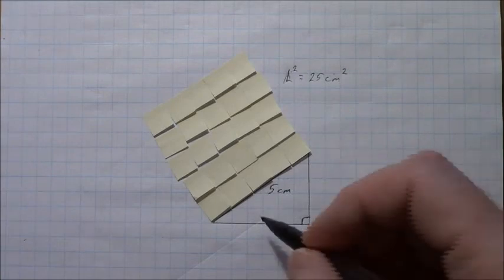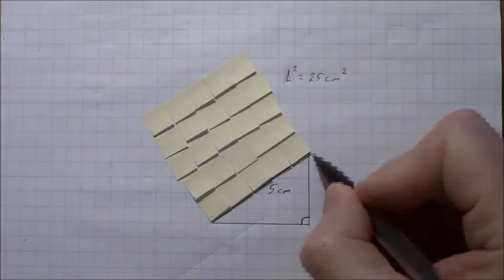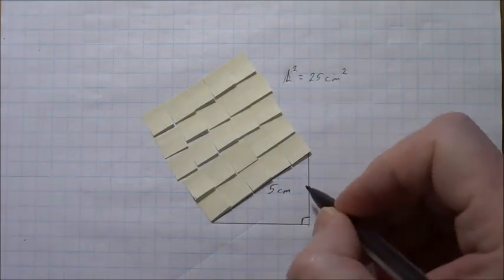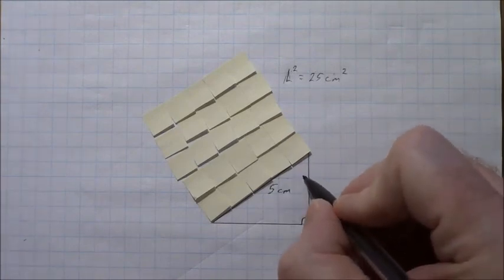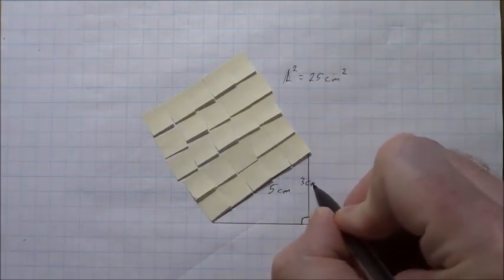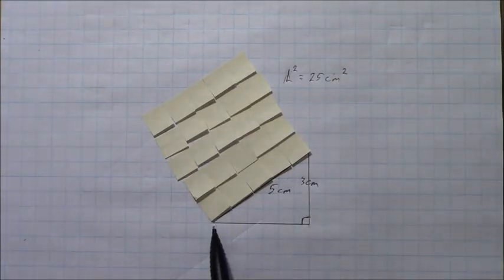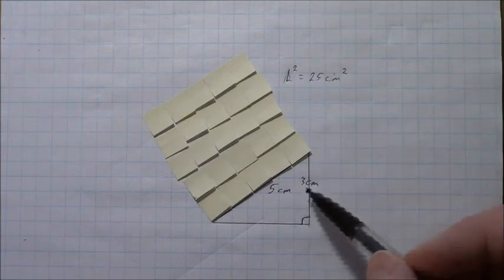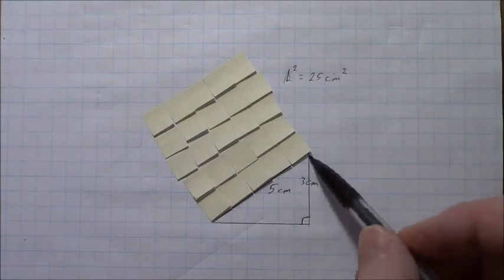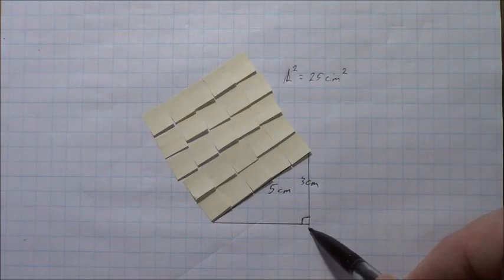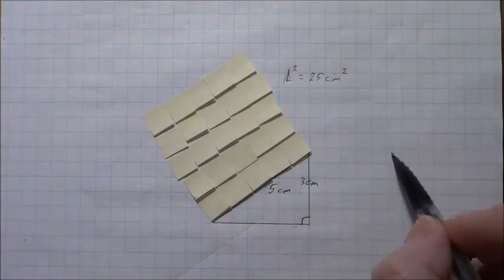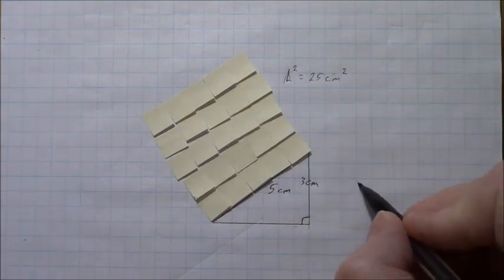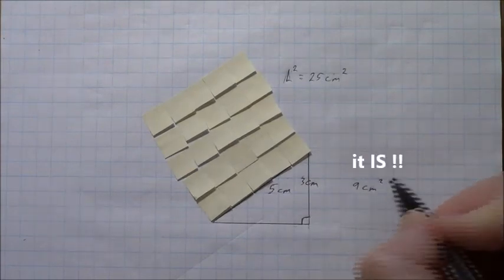Suppose we know that the short side here is 3 centimeters. And we need to find the medium side squared, or the length of the medium side of the right triangle. So we know this leg is 3 centimeters. Therefore the square that would be formed here should be 9 square centimeters.